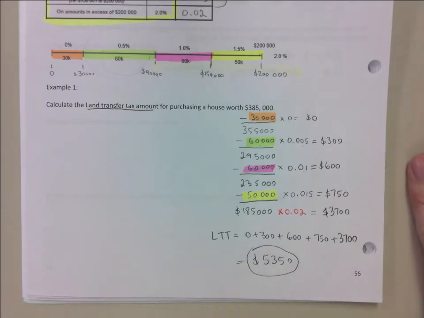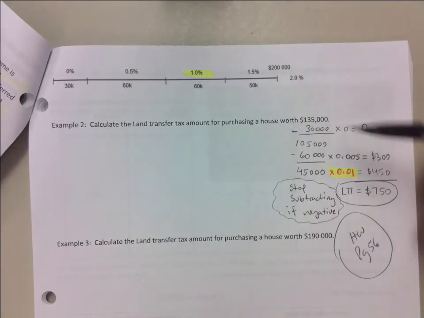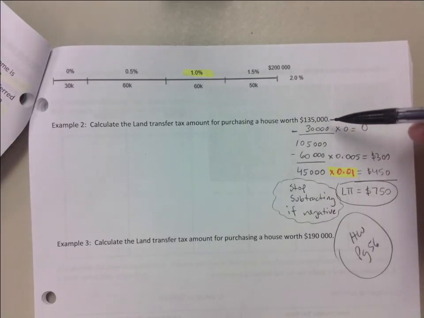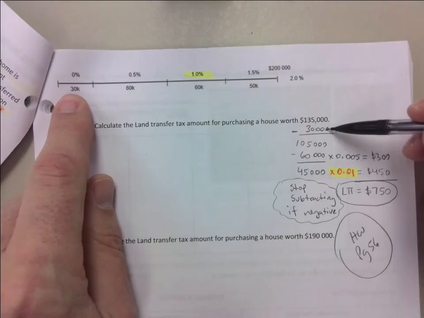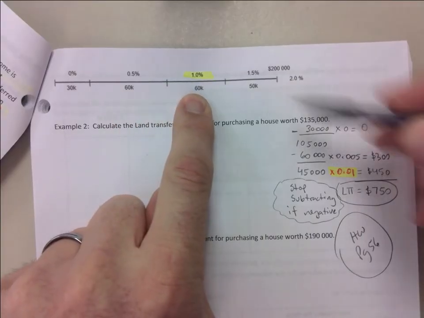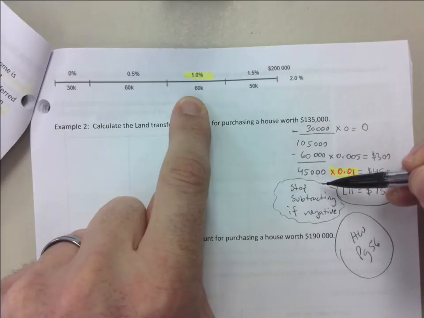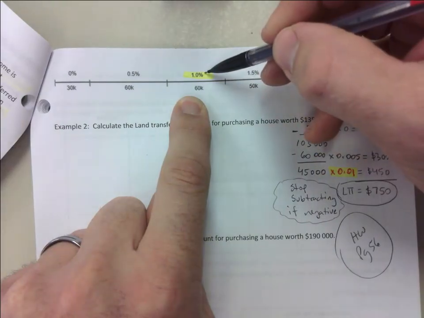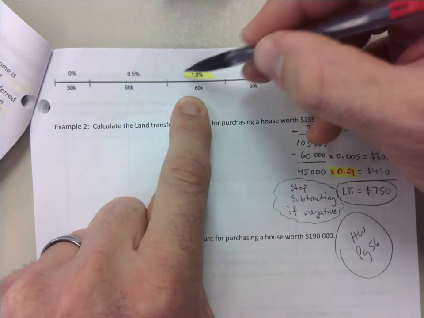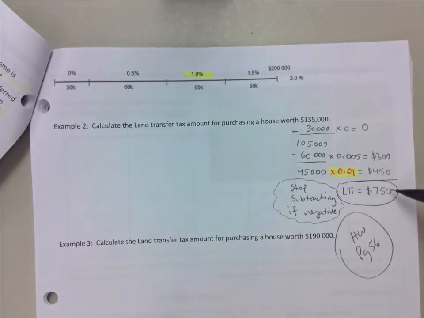Okay, so let's go to 56. 56 was different because my amount was not over 200,000. Okay, guys, so I took away the 30K of the first bracket. Then I took away 60K, and then I ended up here, and so it's 45,000, so you can no longer subtract any more. So you take that percentage that is attributed to this bracket, you're in here, and you multiply it by 1% in this case, so it's $750.